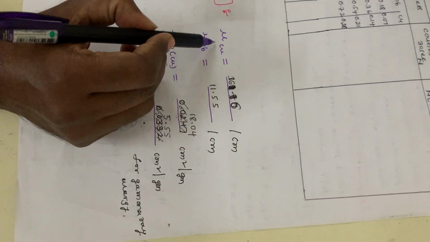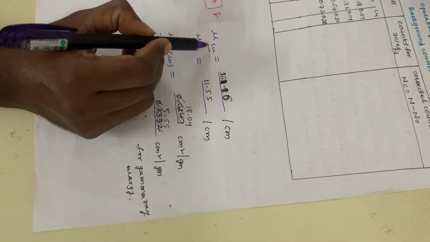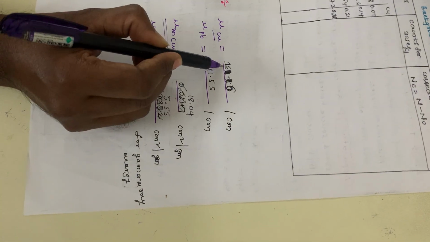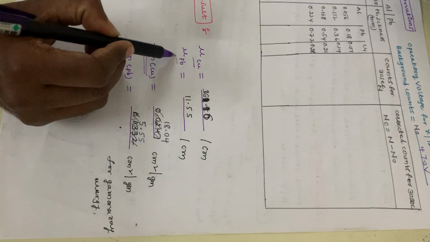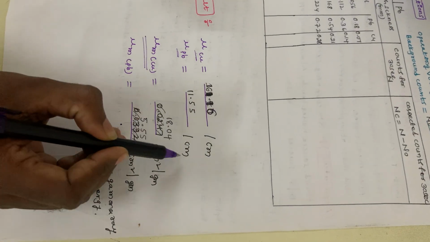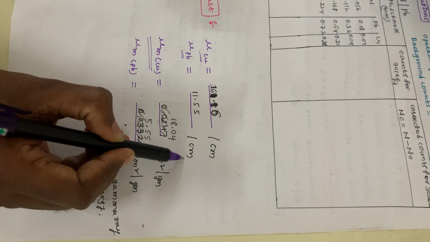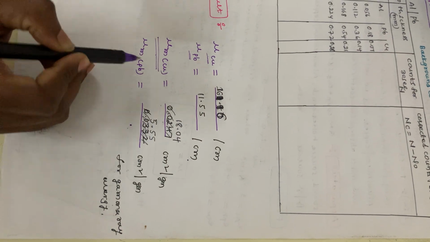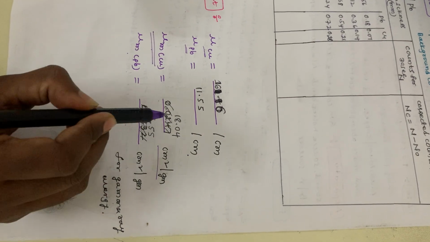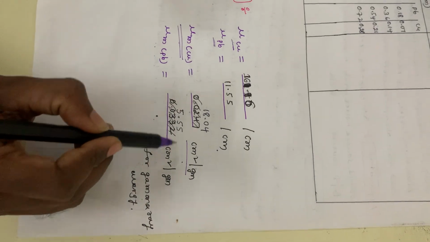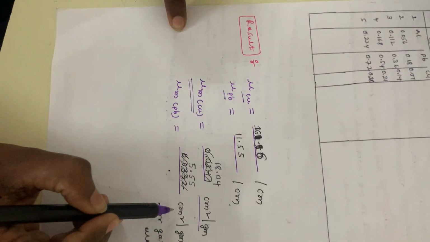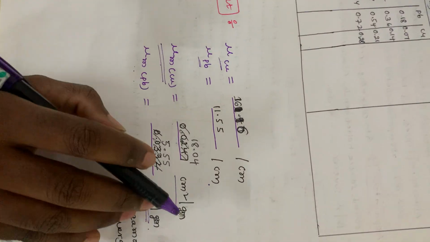Approximately, your copper sheet will give a linear absorption coefficient of 161 per centimeter, and lead 11.55 per centimeter. So your mass absorption coefficient is 18.04 for copper, and for lead 5.55 centimeter square per gram. So this is the mass absorption coefficient.